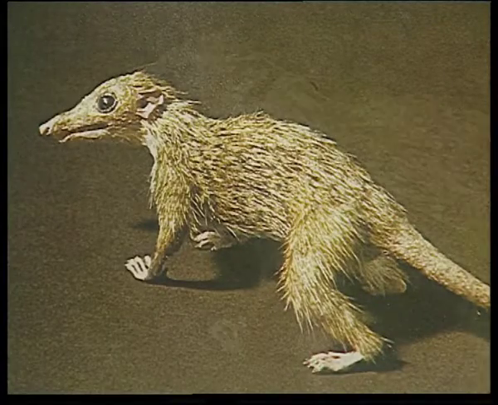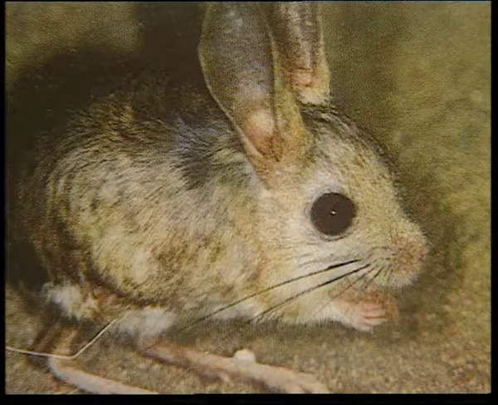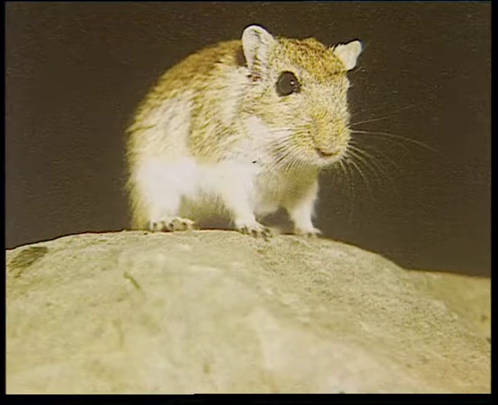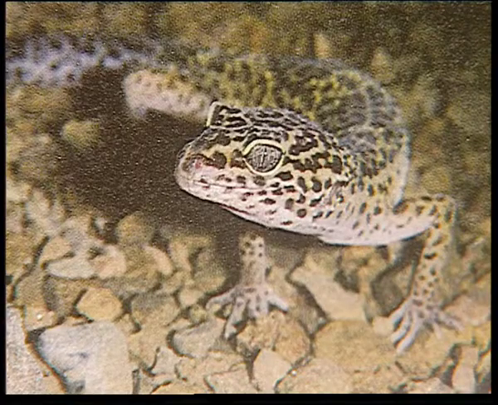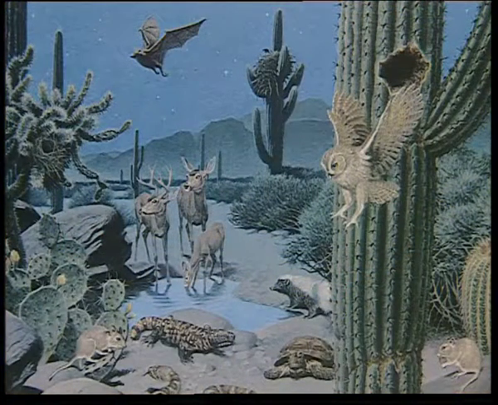The first warm-blooded mammal appeared in desert-like conditions, not much larger than a rat. These fur-covered animals foraged for food, insects and worms and perhaps seeds at night. They may also have nursed their young.